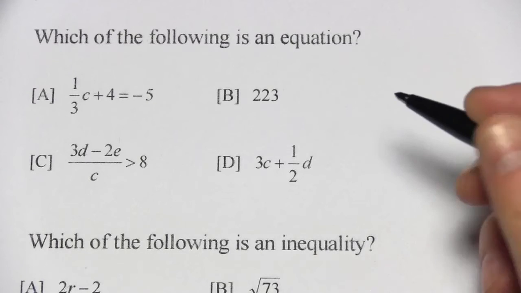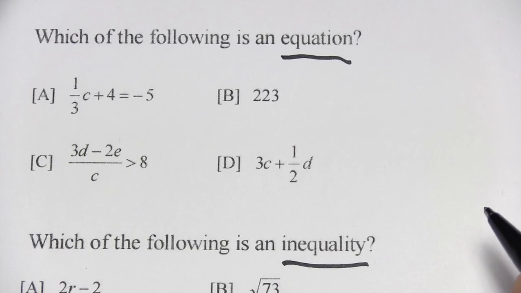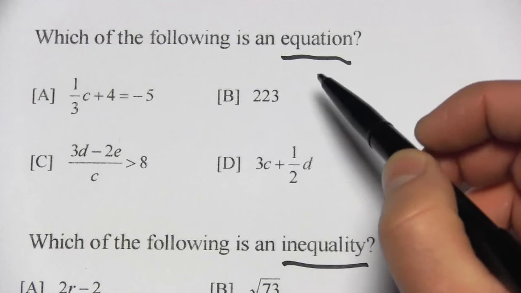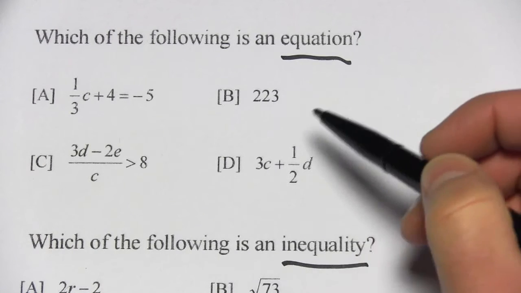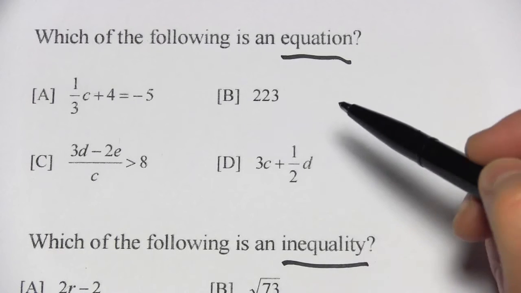In these problems, we're looking at the differences between equations and inequalities. So what is an equation? Well, an equation says that two things are equal to each other. So we're looking for an equal sign. That's going to be the giveaway.